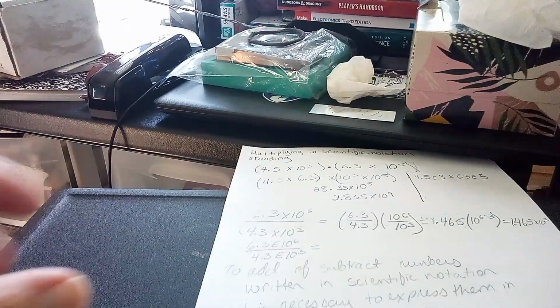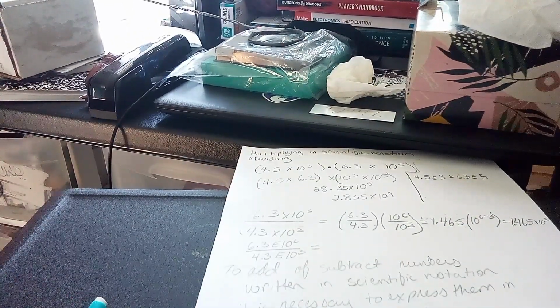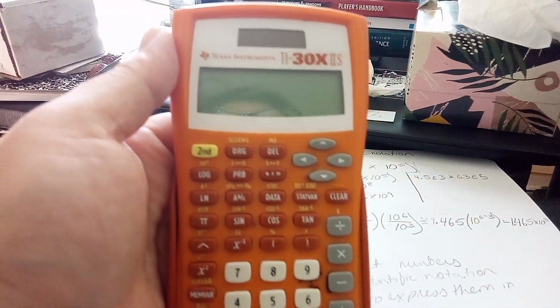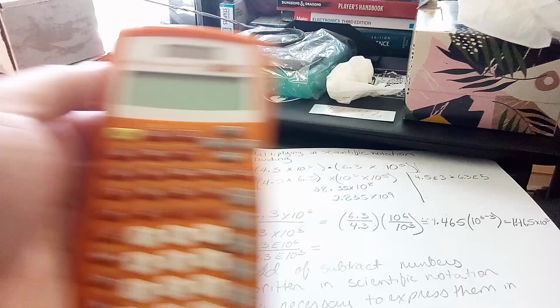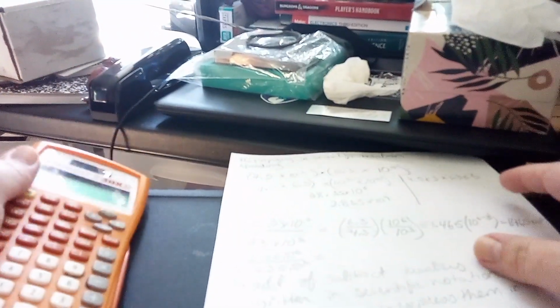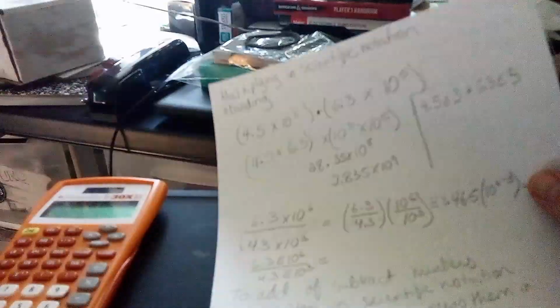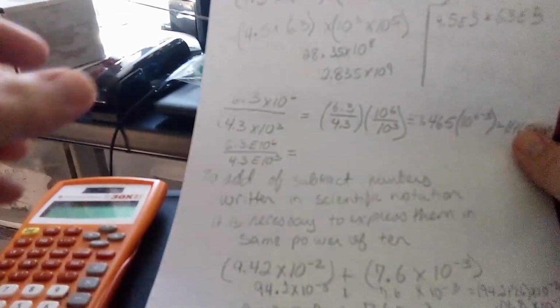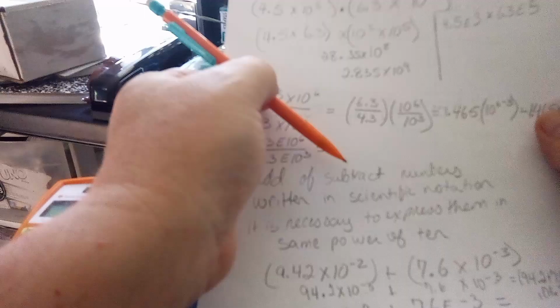So, finally, the last case for using the calculator. Now again, I'm using a TI-30X2S. Let's look at addition and subtraction, multiplication, and division of numbers in exponential notation. So, let's look at the addition and subtraction.